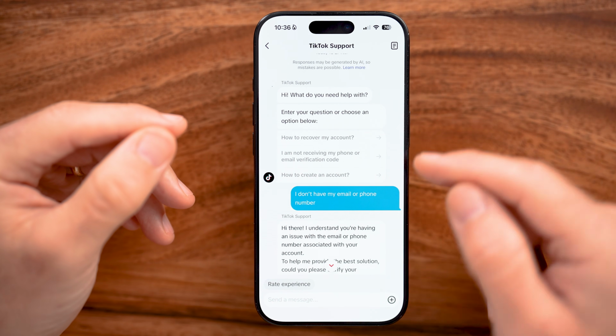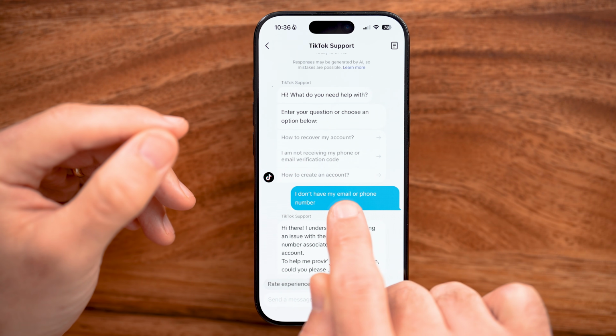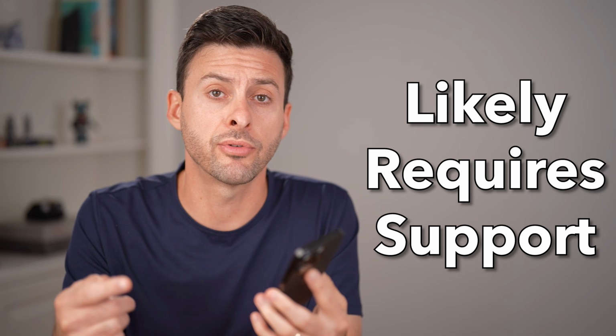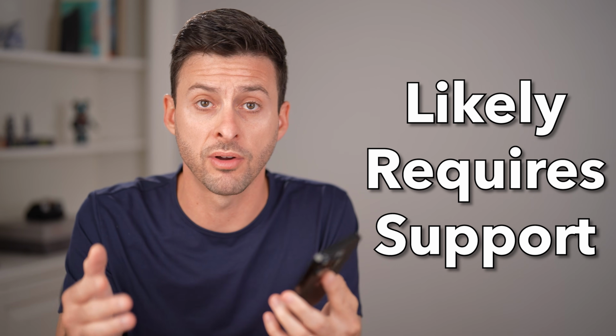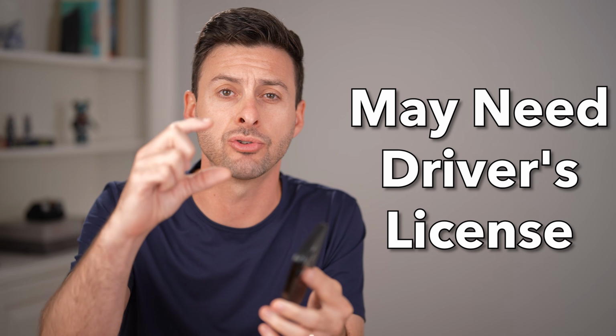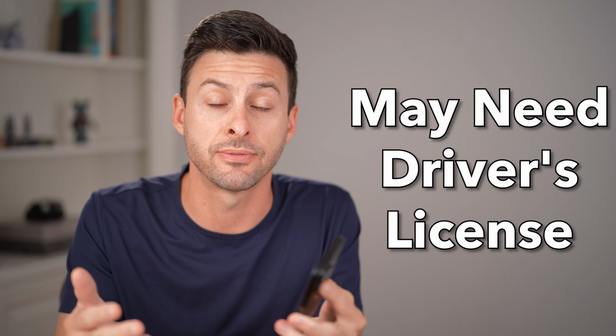Let me show you an easy way to recover your TikTok account without the phone number or email address. And while you can recover your account without the email or phone number, keep in mind you most likely will need to use TikTok support to help you recover it. Keep in mind you also might need a driver's license. They might ask for that through the recovery process.